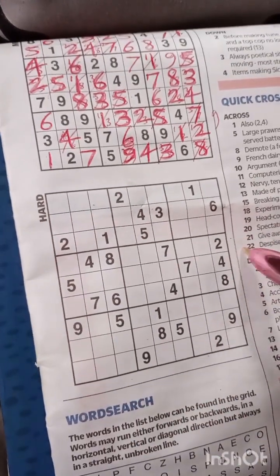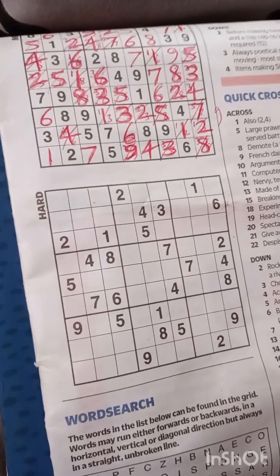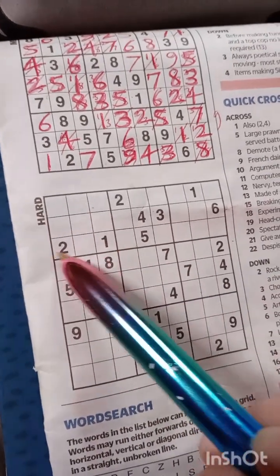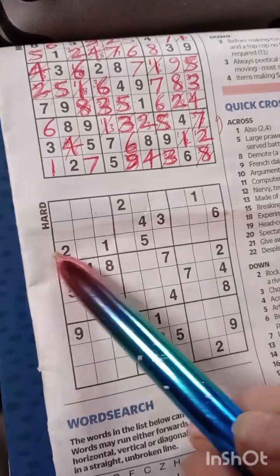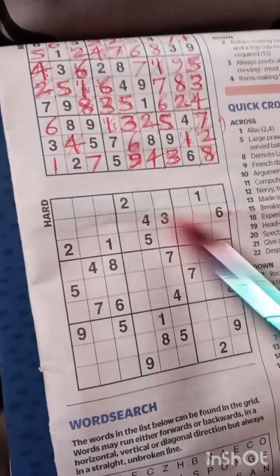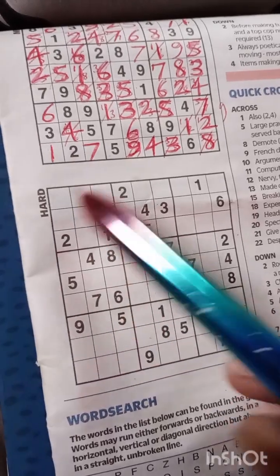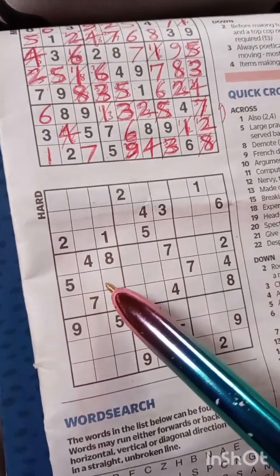First thing I do when I look at a Sudoku is I go through the numbers from 1 to 9, and I look for this. So we've got three of everything. In Sudoku, you got 3 of everything, right? You got 3 rows, you got 3 columns, you got 3 blocks of 3.